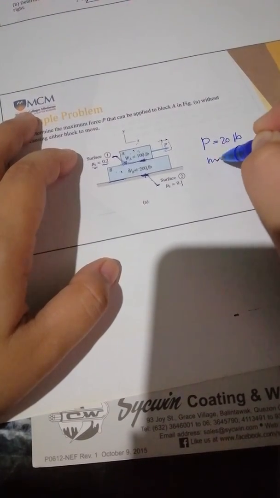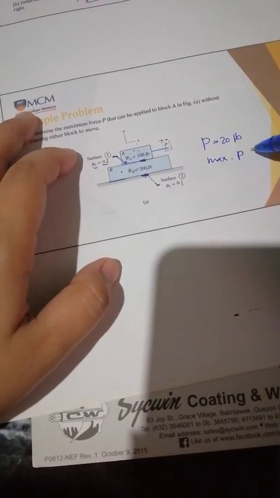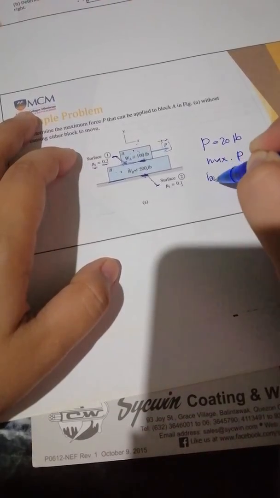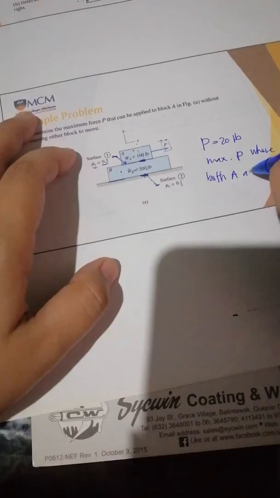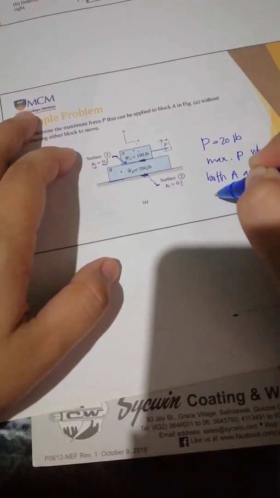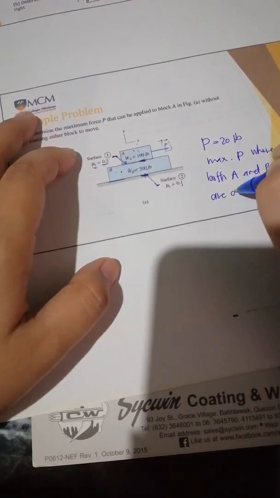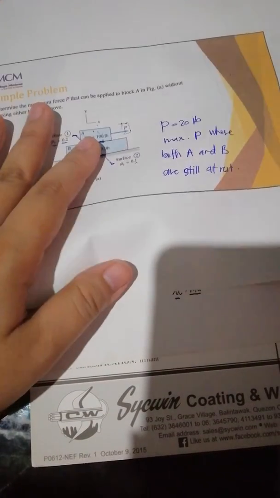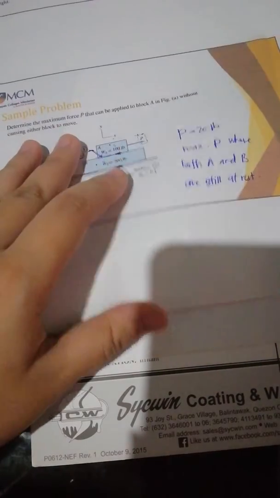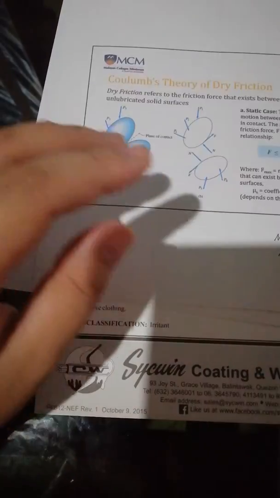Max value of P where both blocks A and B are still at rest. Yan siya. So, yun ang kanyang concept ng dry friction. Okay. Let's have another example tayo.